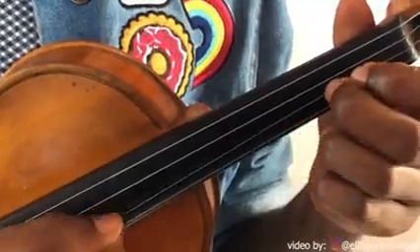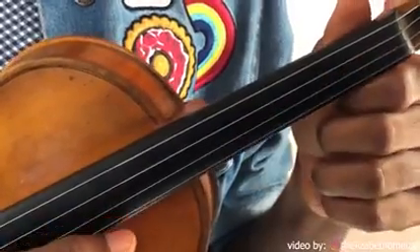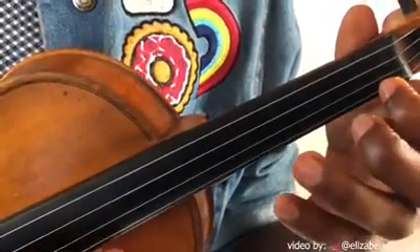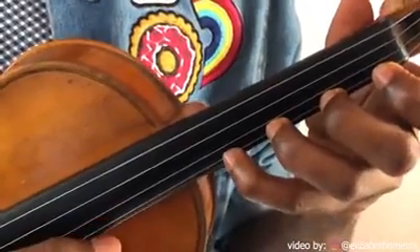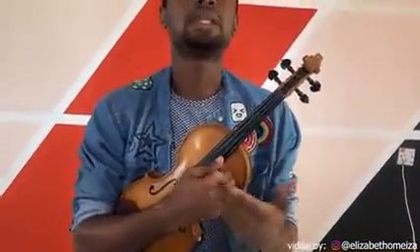B, C, D, E, or open string E. After E is what? F, G, A, and what? B, and so on. So I would like to play again with you, or you can get a friend to help you do this. I will place my second finger on a particular string, and you will calculate and tell me what that is.